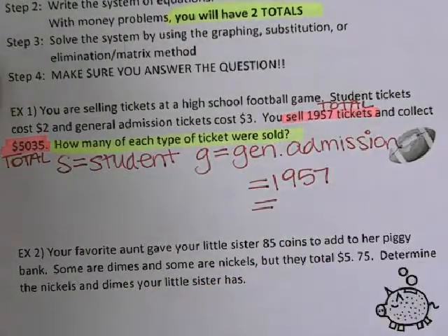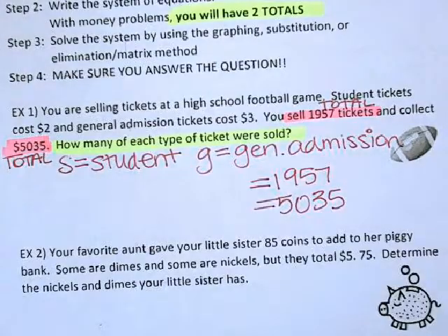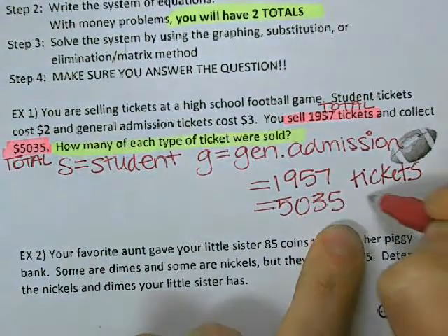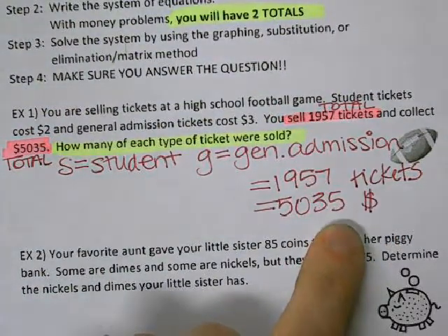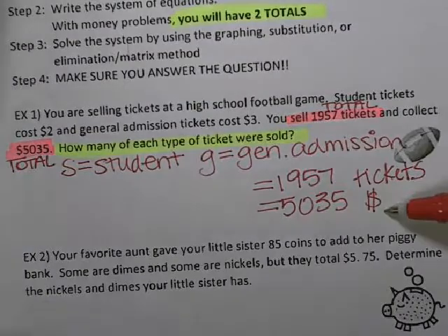So one of them equals 1,957, the other one equals 5,035. Okay? And this is a total number of tickets, and this is a total number of dollars. And that's important that you guys know which one of these stands for what. This one stands for the number of tickets, this one stands for the amount of money.